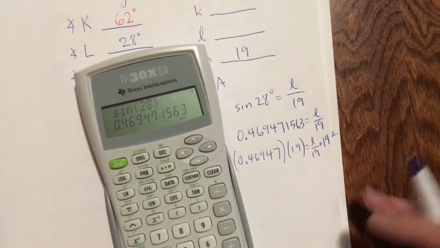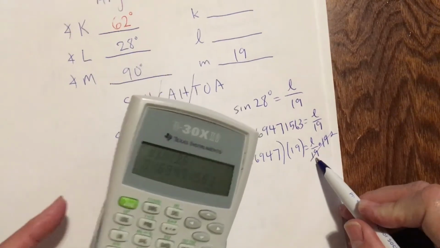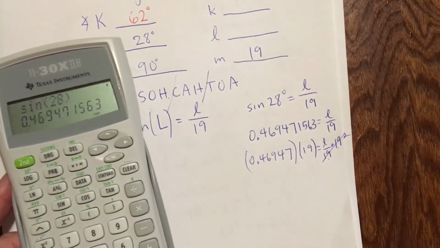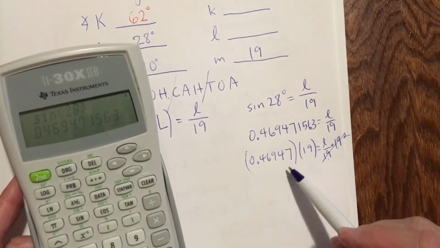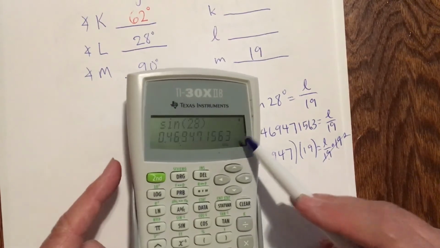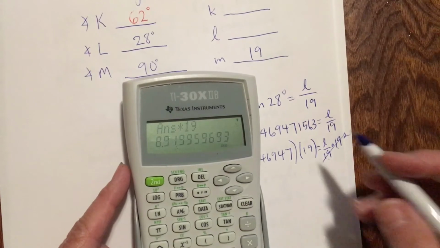Now, these 19s cancel, because you're dividing by 19 and then multiplying by 19. So they cancel each other out. And here I have my sine of 28, which is still in my calculator. I just have to press times 19.